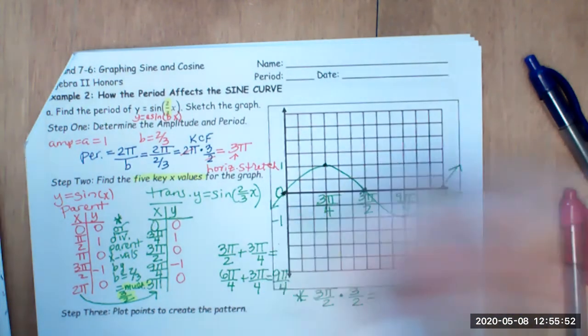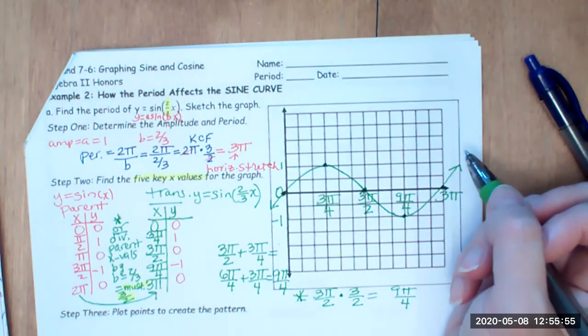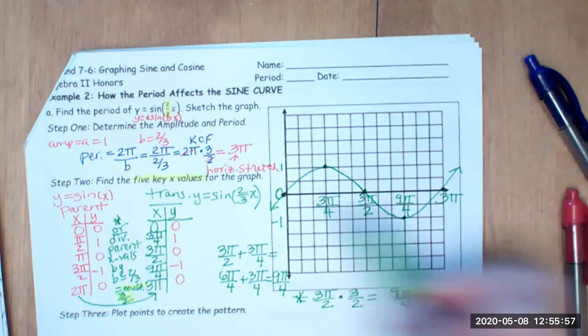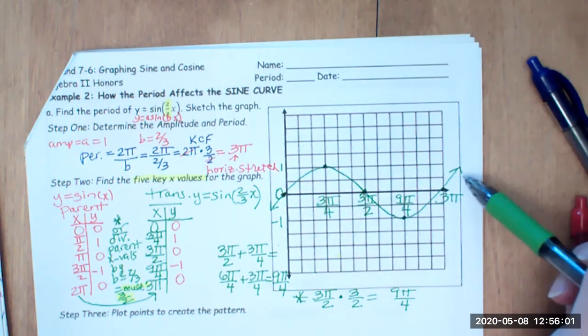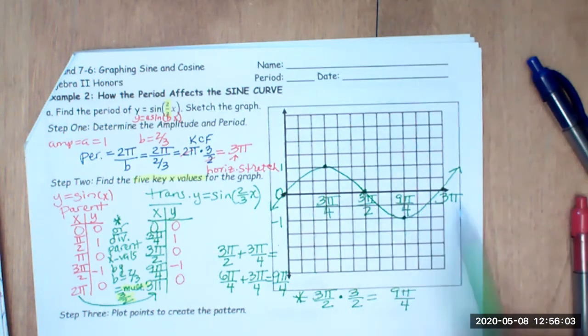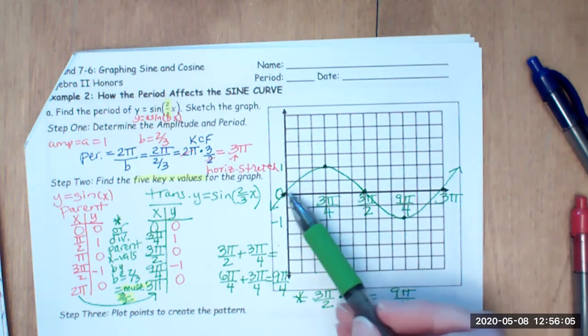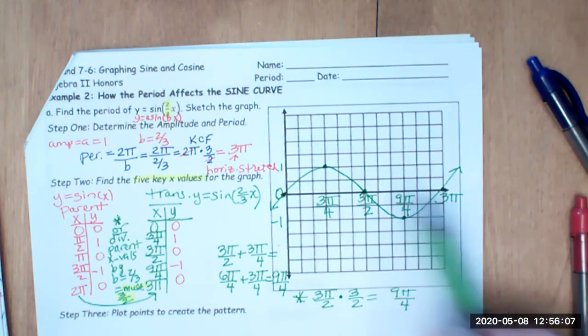Okay. Now, at first glance, you can see why it's so important to label your axes, because I can't tell that this isn't the parent unless I look at how I labeled the axes, that I'm not going from 0 to 2 pi, I'm going from 0 to 3 pi. Okay, so labeling your axes is going to be very important.